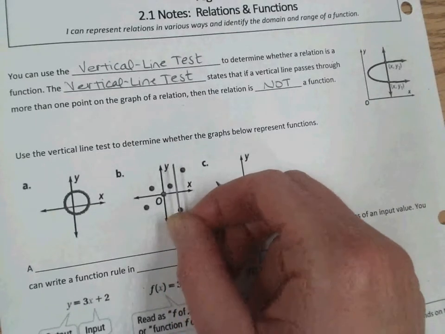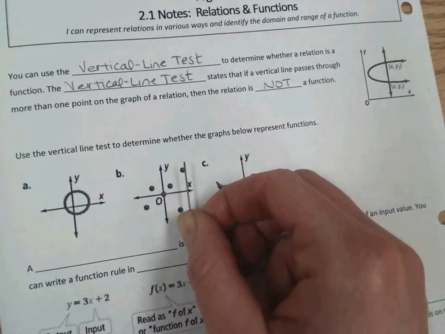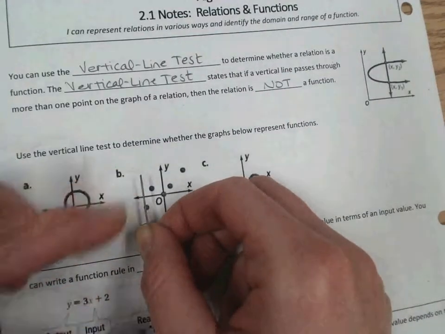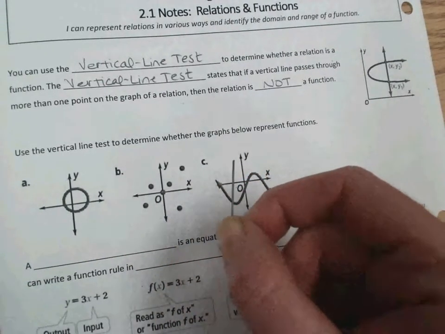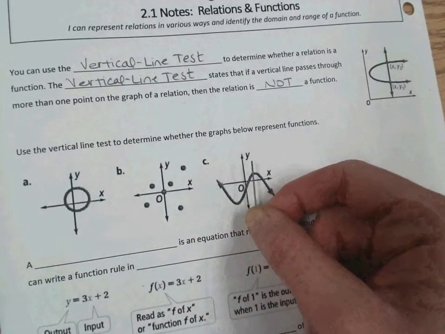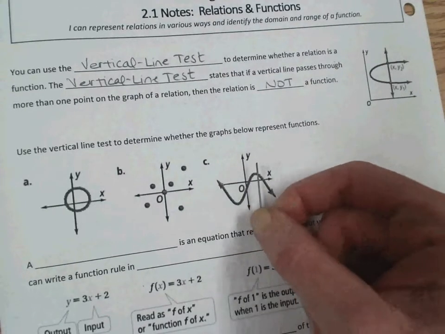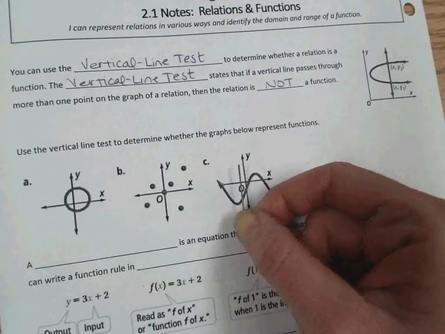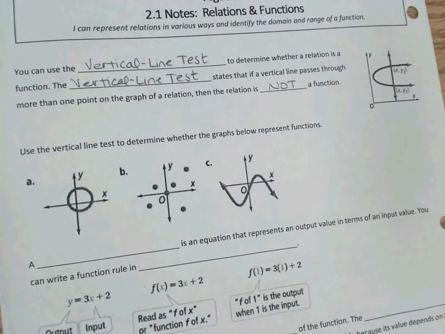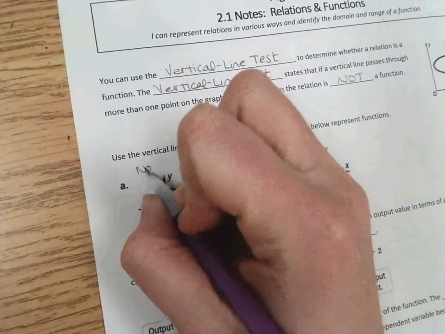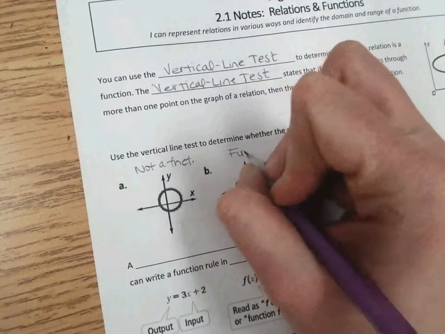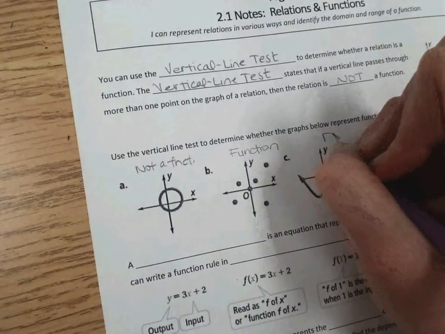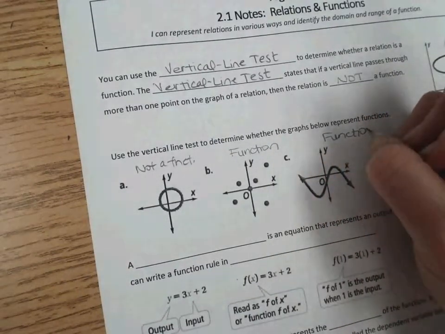B, when I line this up, there's no point. Let's see, is there? Nope. None of my x values is matched up with 2 different y values. It passes the vertical line test, so this is a function. And then C, you can see does not hit in more than one spot at any given time. So again, C is a function. So A, not a function, I'm going to abbreviate. B is a function, and C is a function.